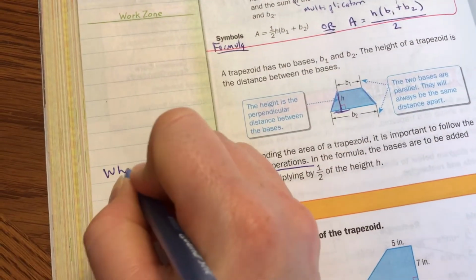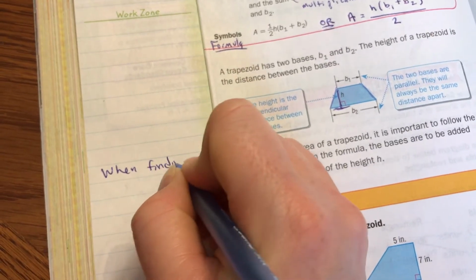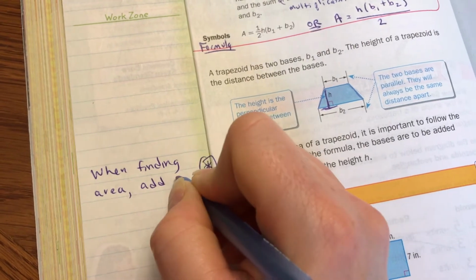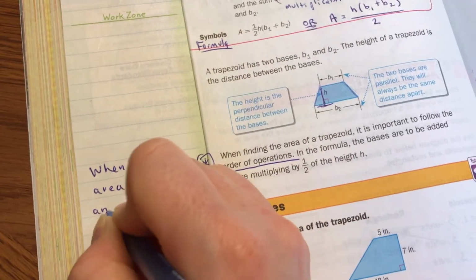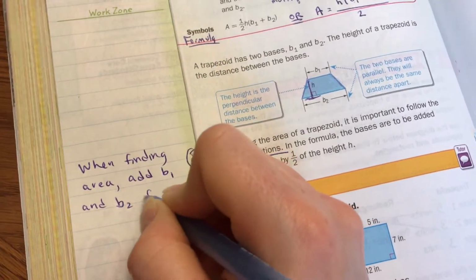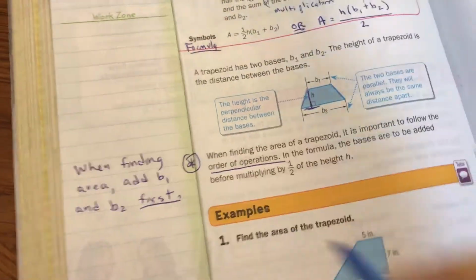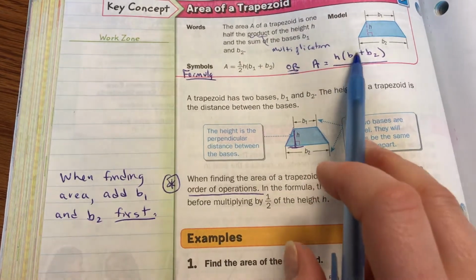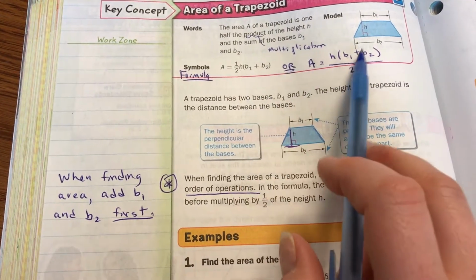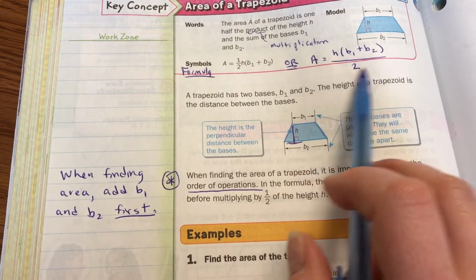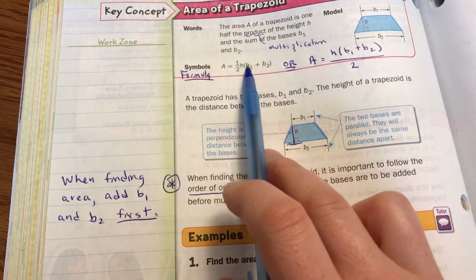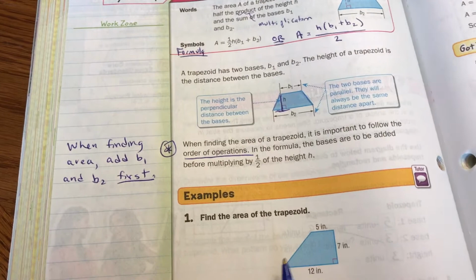So when finding area, add B1 and B2 first. So the order of operations, remember, you do what's in parentheses first. So I'm going to do this parentheses first, then multiply, then divide. Or parentheses first, 1/2 times height times what that sum was.